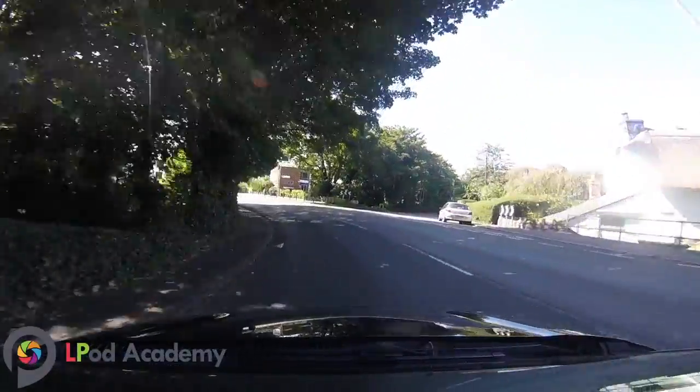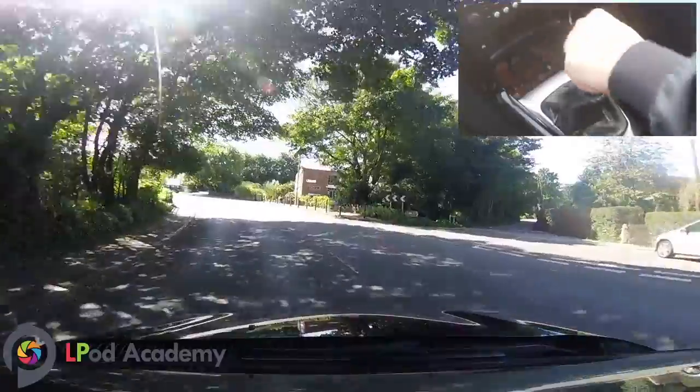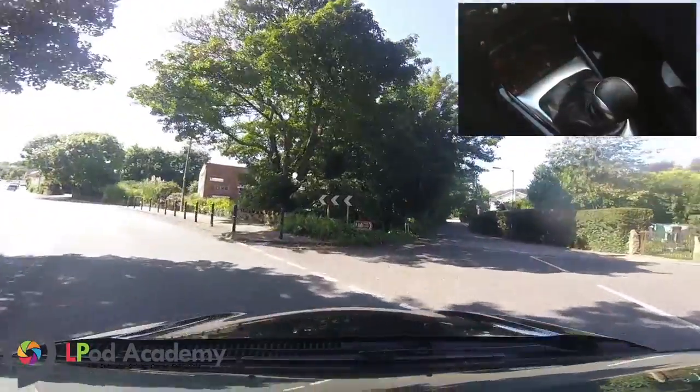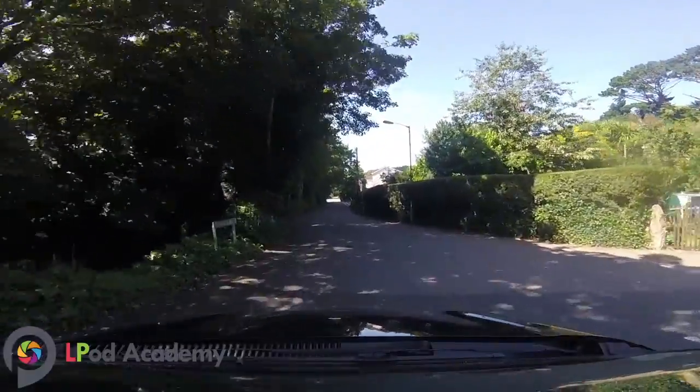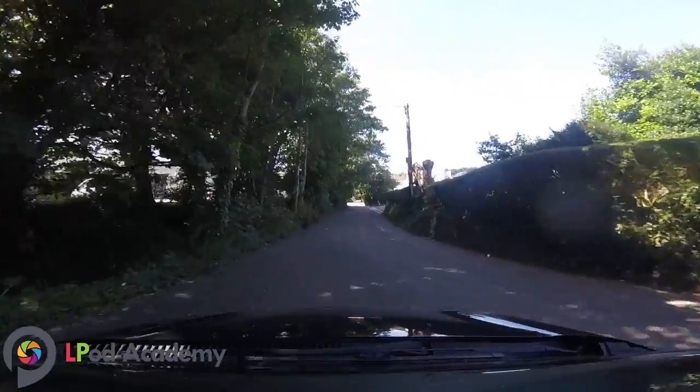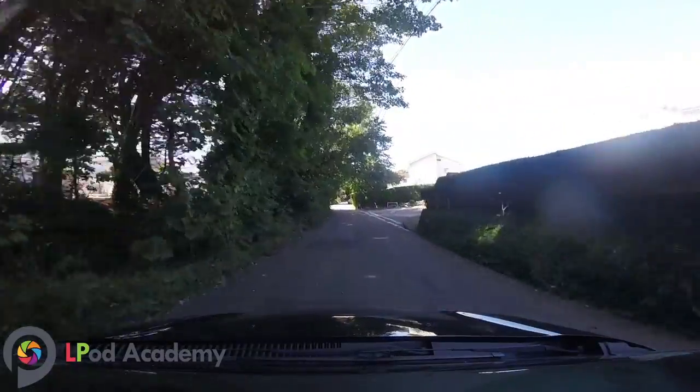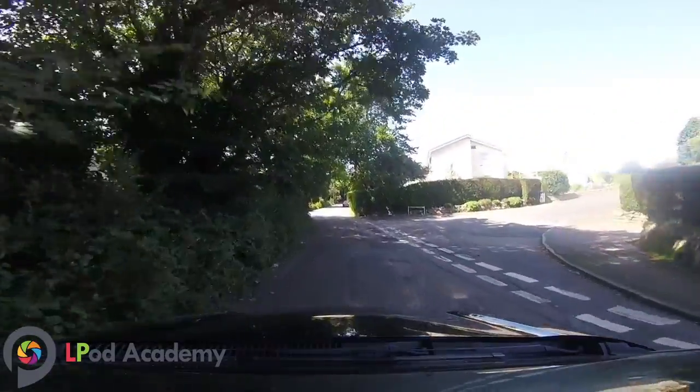Taking a right turn now, so we're slowing down, looking and checking and selecting second gear to make the turn. As there's no need to stop, we don't need first gear. Now we're going to turn right again. We're still in second gear here.